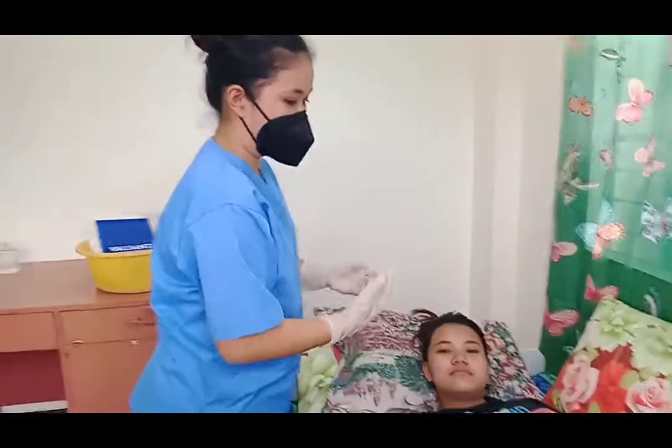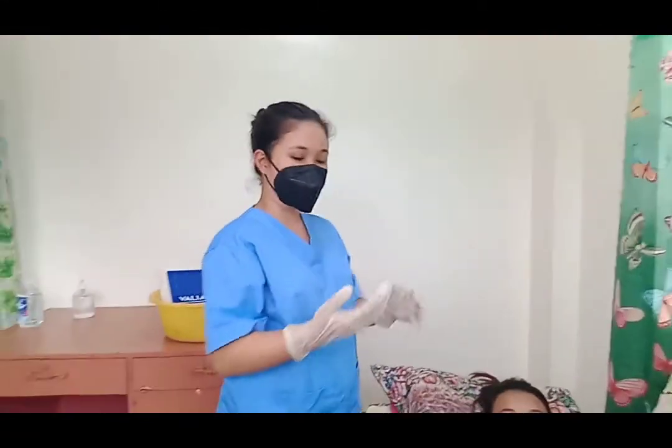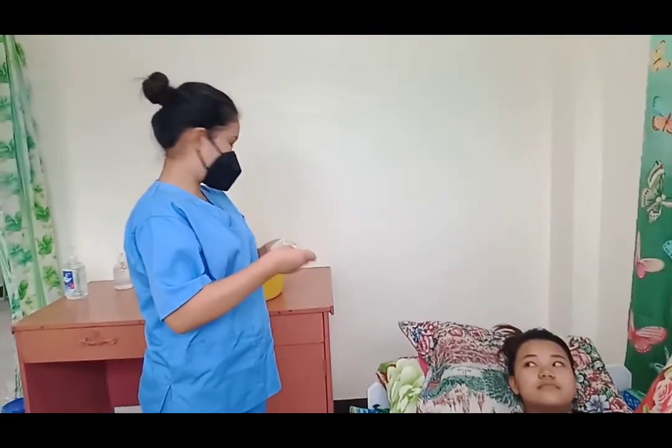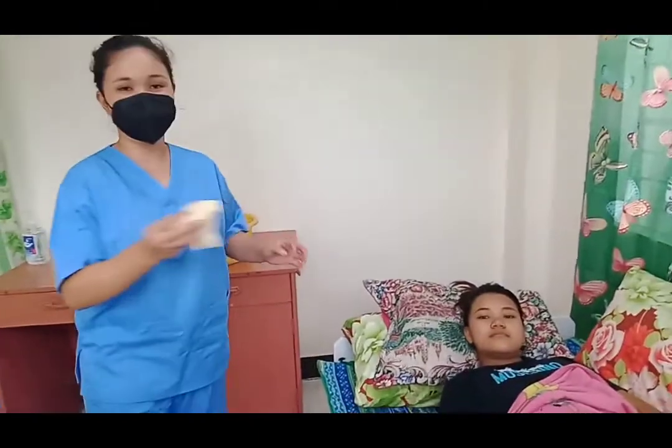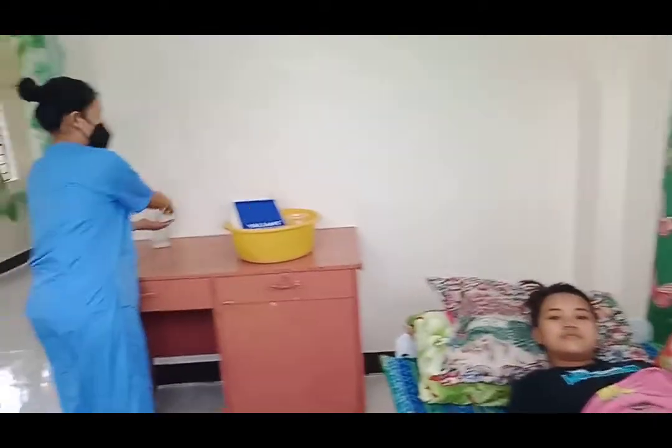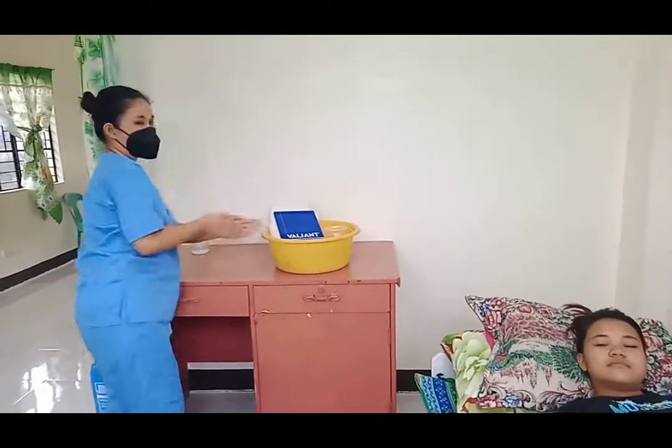Next is remove gloves and perform hand hygiene. So I will remove my gloves and dispose of them in the proper receptacle. Then I will perform hand hygiene again.